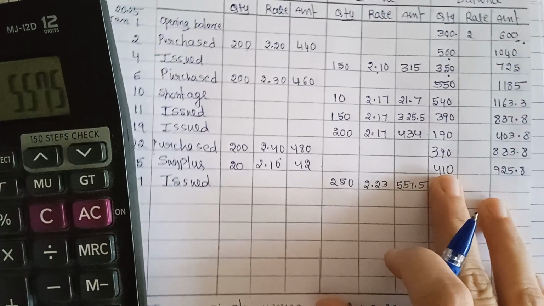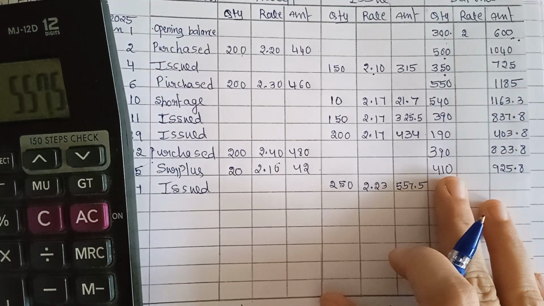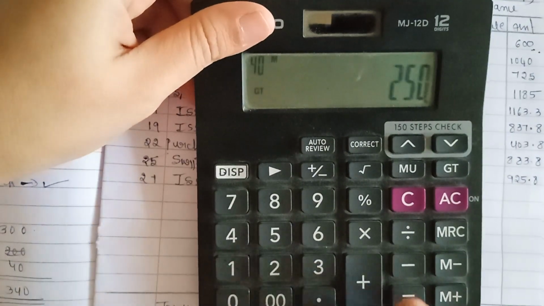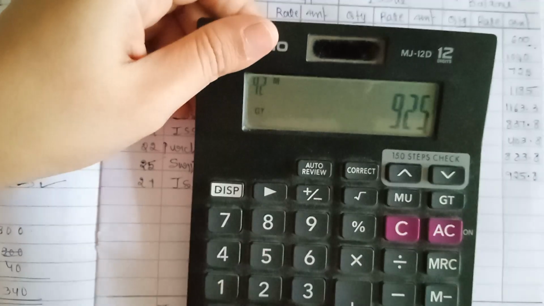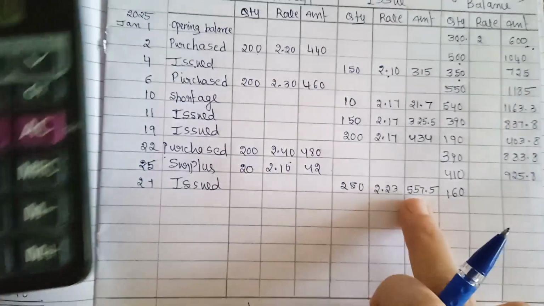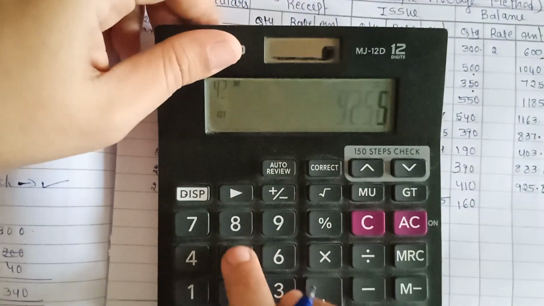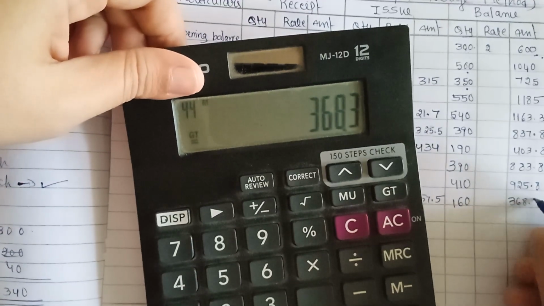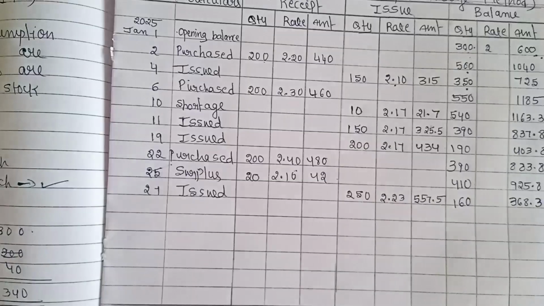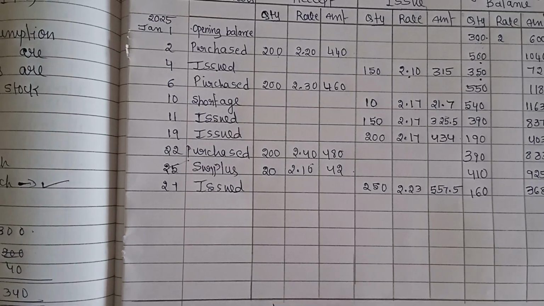Okay, now there is a decrease in our stock because we issued, right, 410 minus 250, 160, and 925.8 minus 557.5 equals to 368.3. Clear?